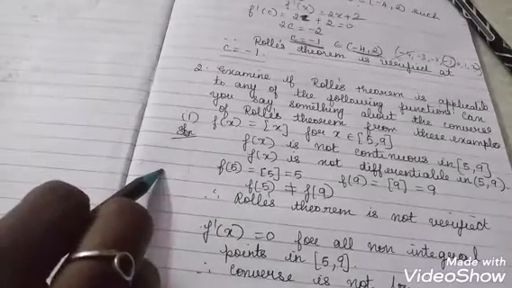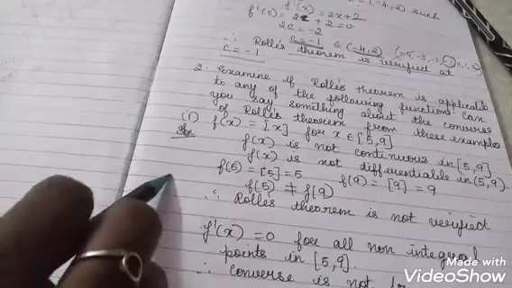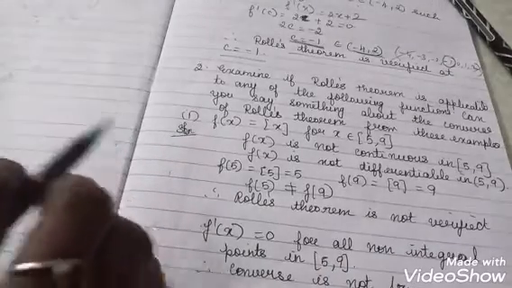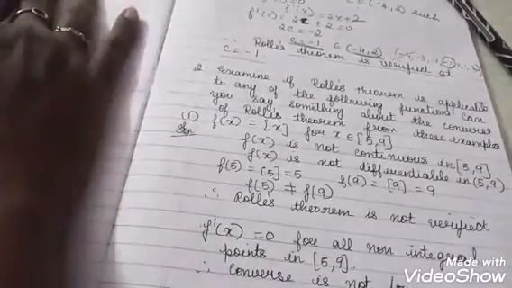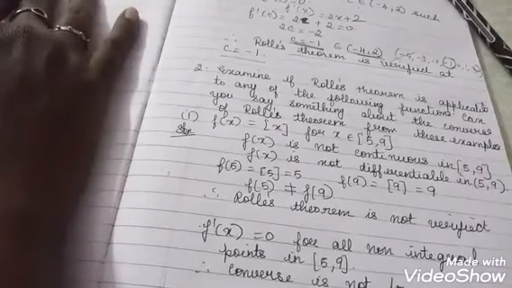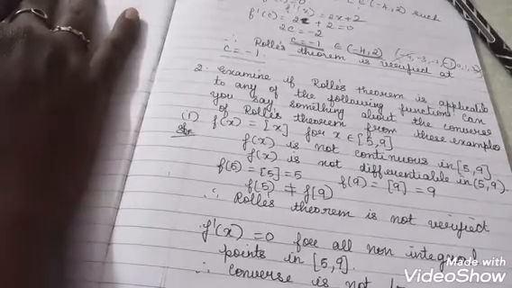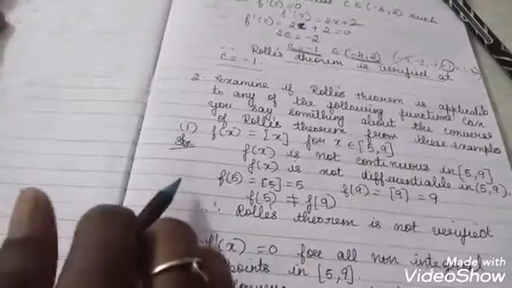It must be differentiable in the open interval, and then you must get f(a) equal to f(b), and only then can I find a c such that f'(c) is equal to 0, where c belongs to that open interval, whatever is given here. Now we'll just take the first subdivision in this case.